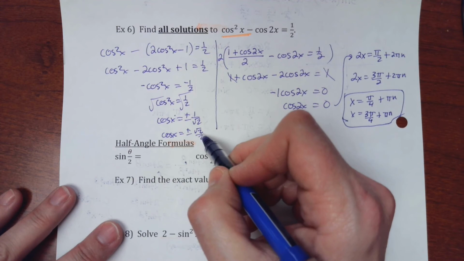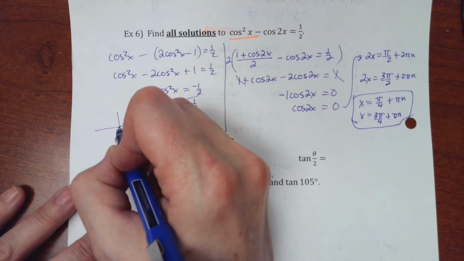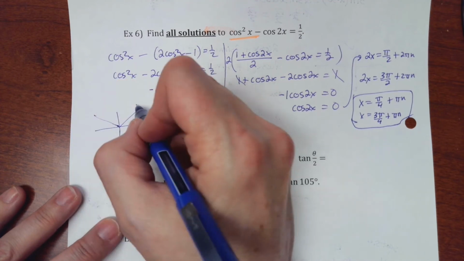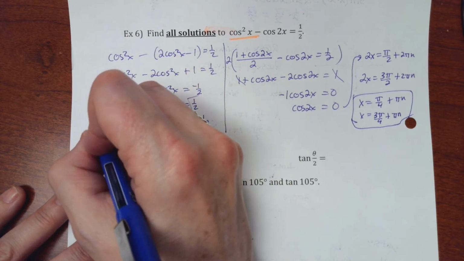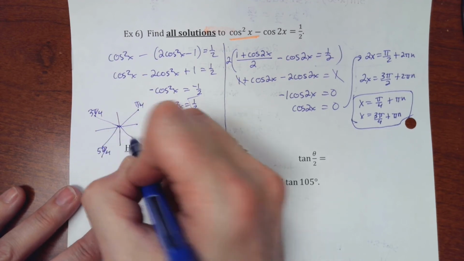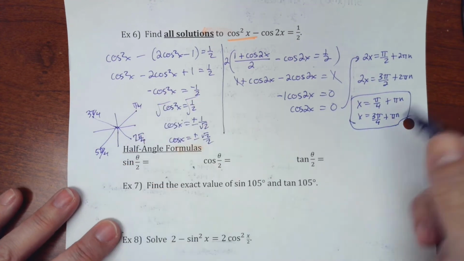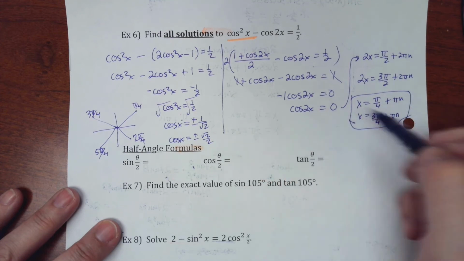One is the cosine radical 2 over 2. It's 45, 135, 5 pi over 4. And also it's plus or minus, so it's also down here, 7 pi over 4. And look at these answers. They take care of that.